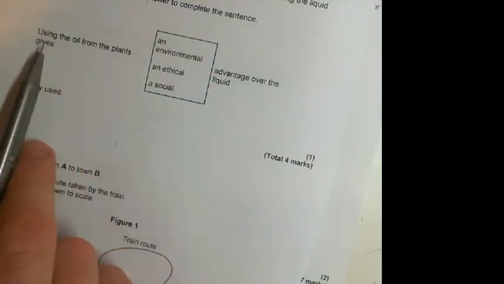Okay, question C. A new development is using oil from plants as liquid in the machine. The growing of the plants and extracting the oil requires less energy than producing the liquid usually used in the machine. Draw a ring around the correct answer to complete the sentence. Using the oil from the plants gives an environmental advantage over the liquid usually used.